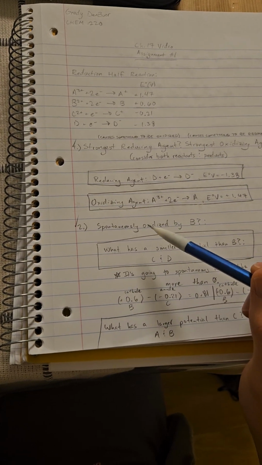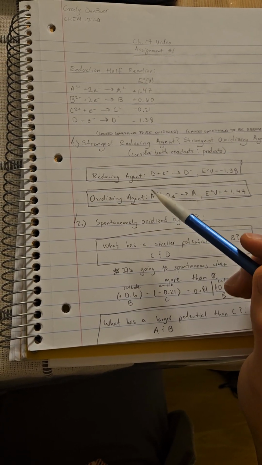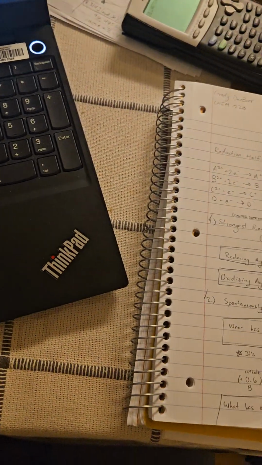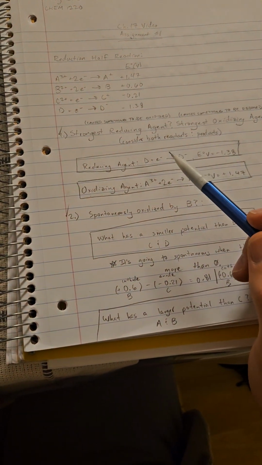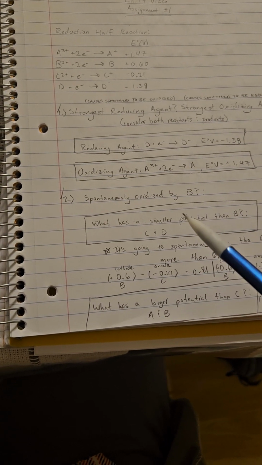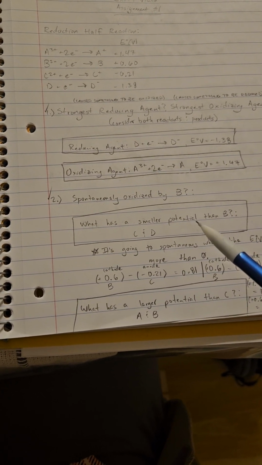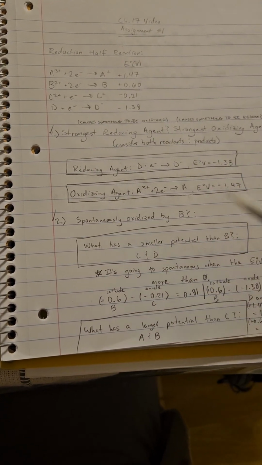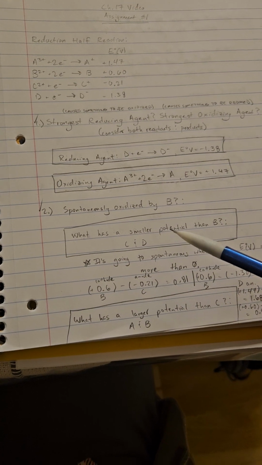Okay, part 2. Which substances can be spontaneously oxidized by B2+? First we need to ask ourselves what has a smaller potential than B, and we can see here that that's going to be C as well as D, so we know that it's going to be C and D.